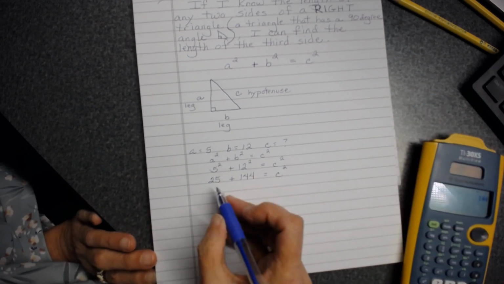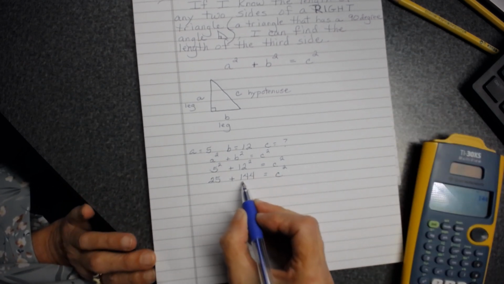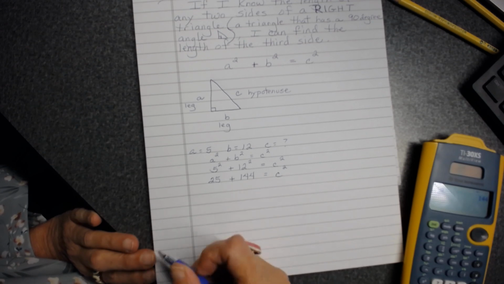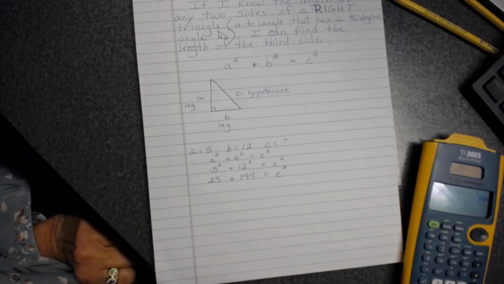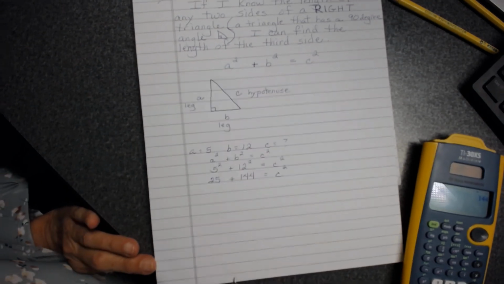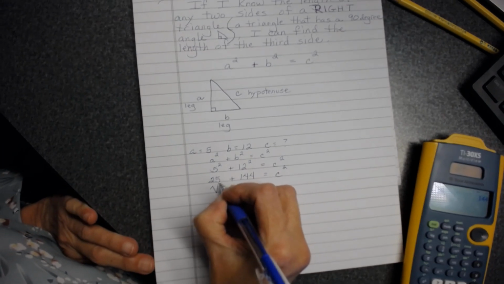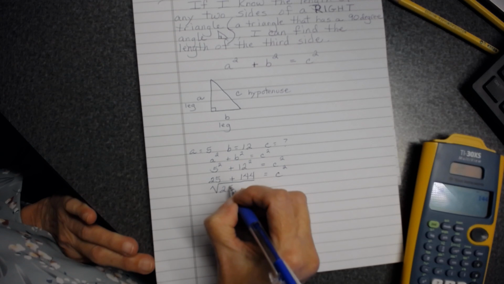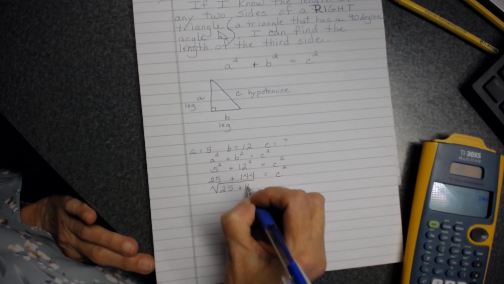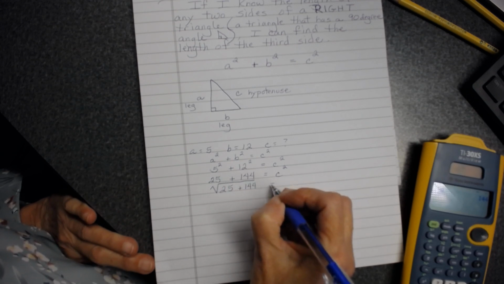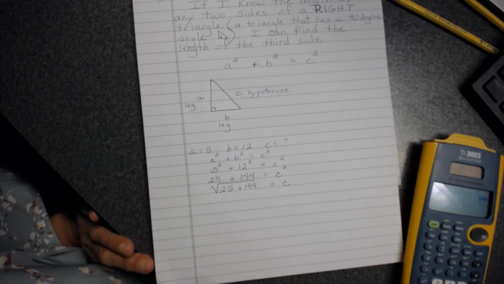Okay, so 25 plus 144 equals C squared. We don't want to know C squared. We want to know C. Therefore, the square root of 25 plus 144 is going to tell us what C equals.